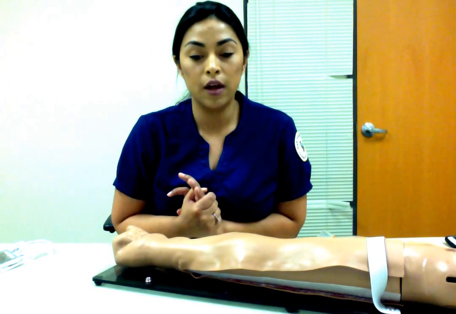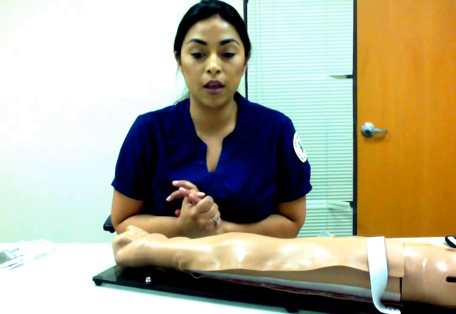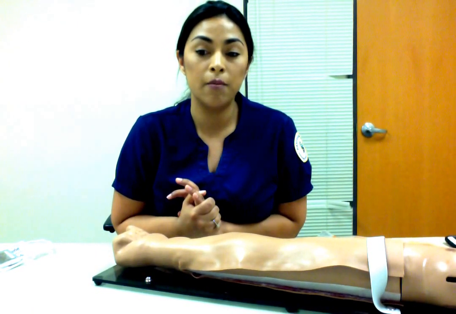For complications that may occur with obtaining a blood gas sample is pain, hemorrhages, arterial scissoring, arterial spasms.